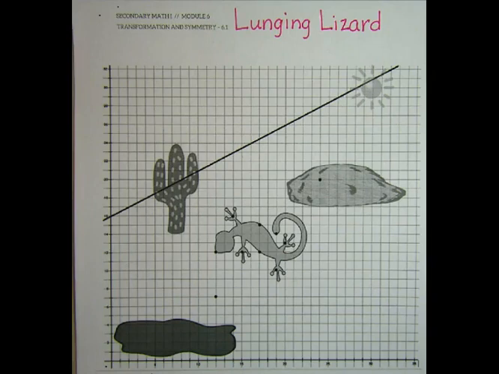If a direction is not specified, the default direction is counterclockwise. In class, some students used the patty paper from the lazy lizard to rotate the lizard 90 degrees counterclockwise.